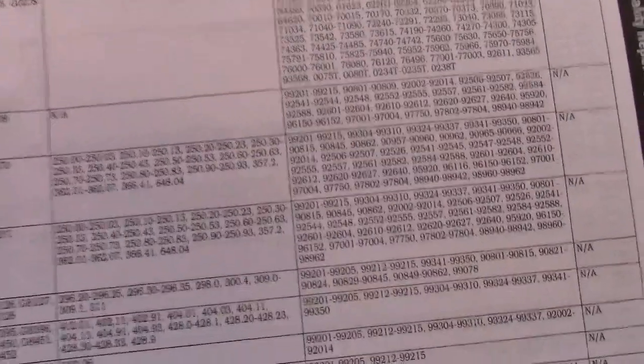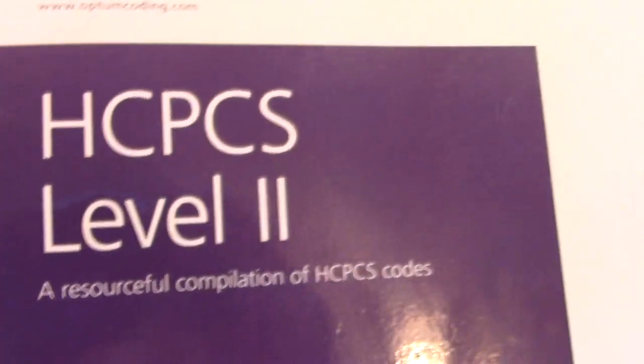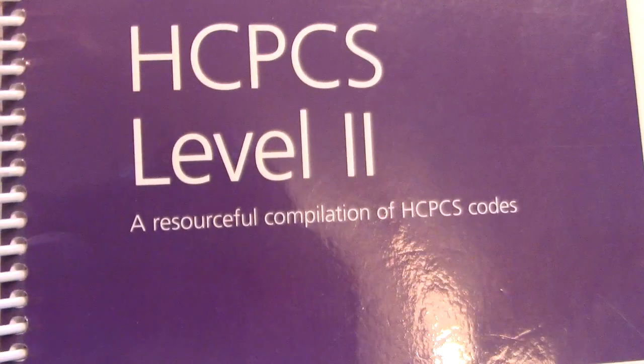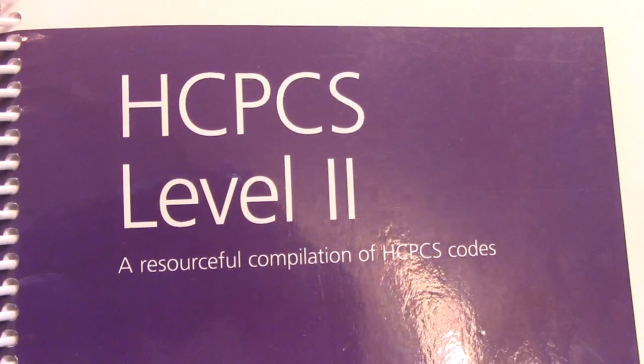So again, guys, that's an overview of HCPCS. So if you're wondering, if you ever have told to please find a HCPCS code for a supply, this is the book that you'd look for.